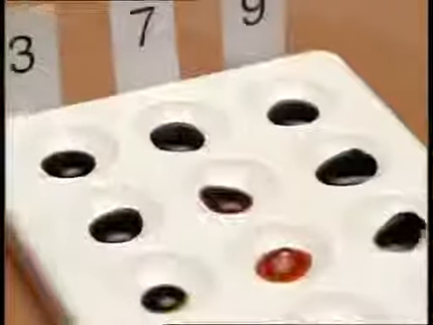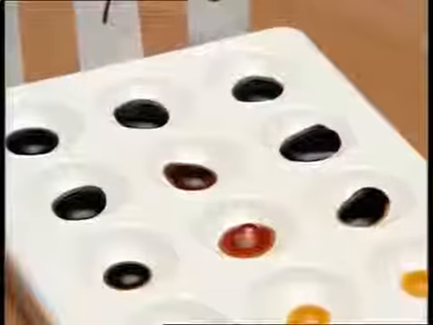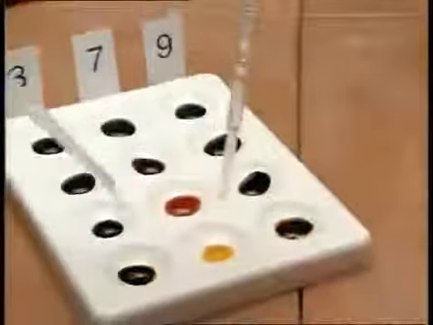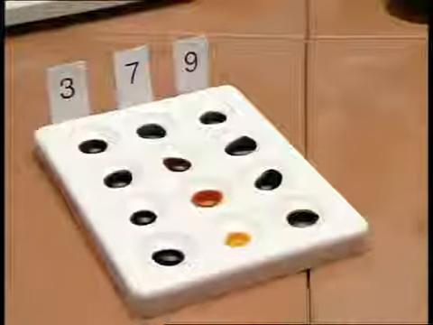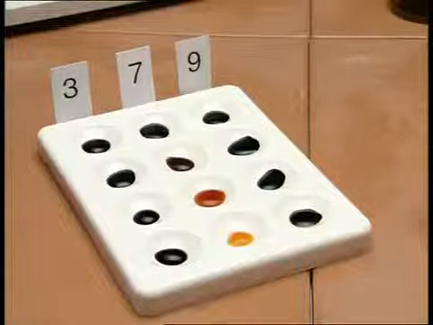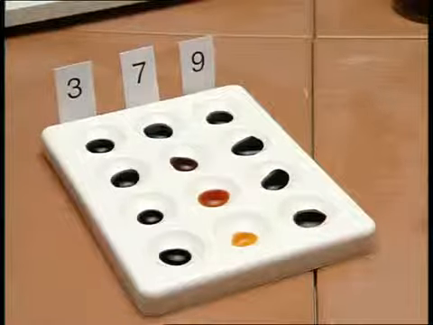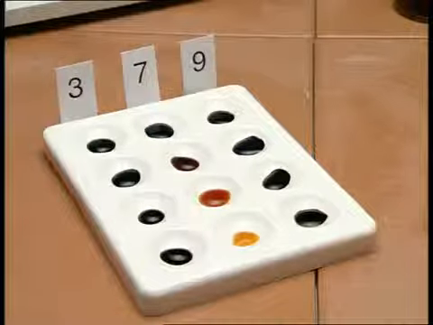If the starch has been digested, the iodine will not change colour. Finally, 6 minutes into the experiment, at which pH does the amylase appear to work best? Here, salivary amylase works best at pH 7. This is its optimum pH.